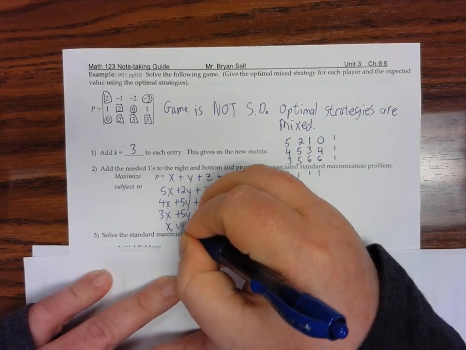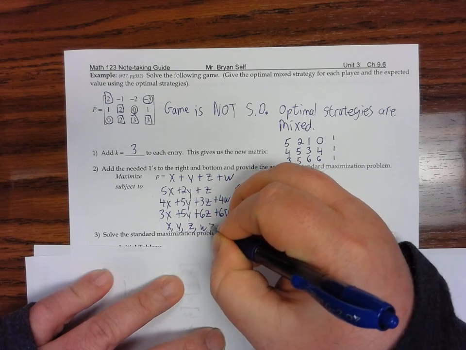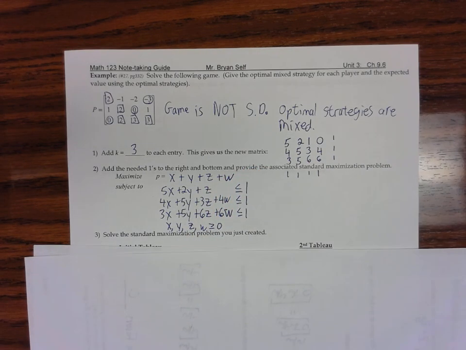And of course, X, Y, Z, and W are all greater than or equal to 0.